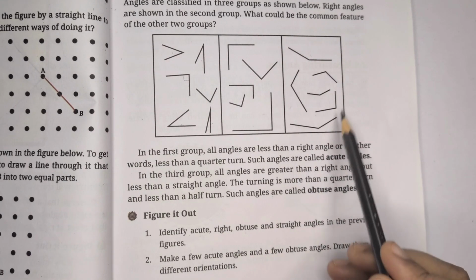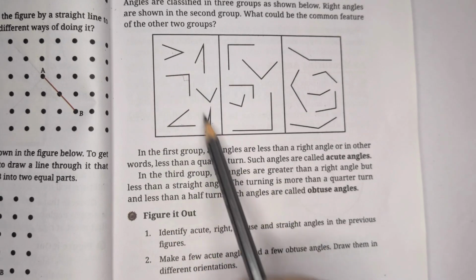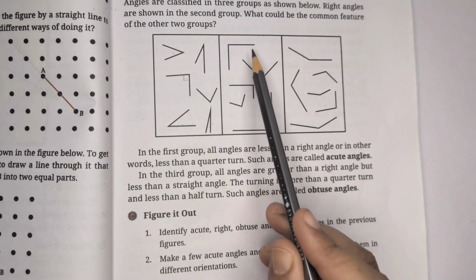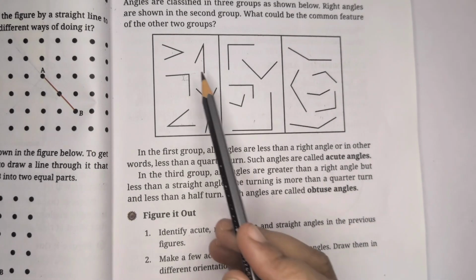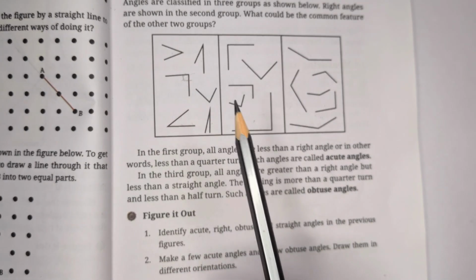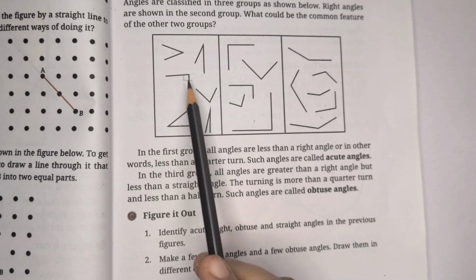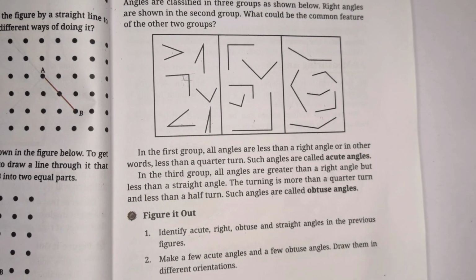These are all more than 90 degrees, so obtuse angles. This one is also less than 90 degrees, not 90, so an acute angle. By using the protractor we have to check whenever we have doubt whether it is 90 or less than 90.